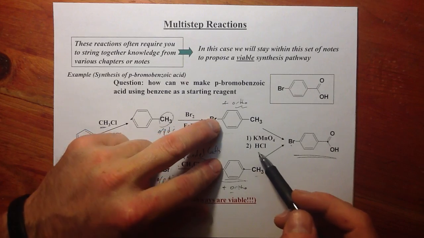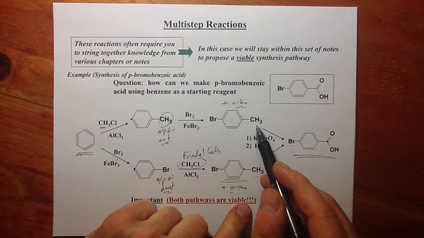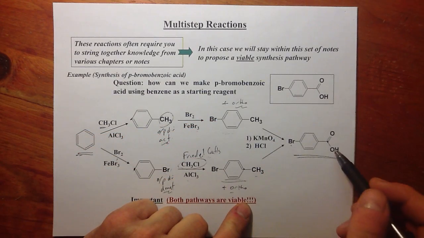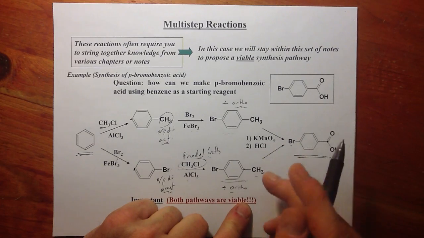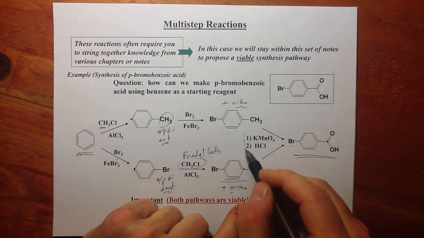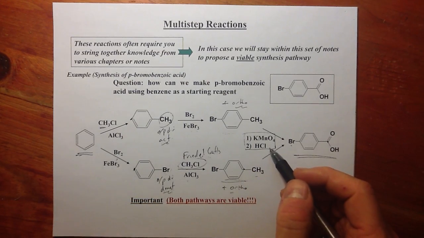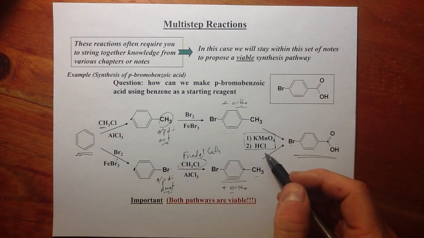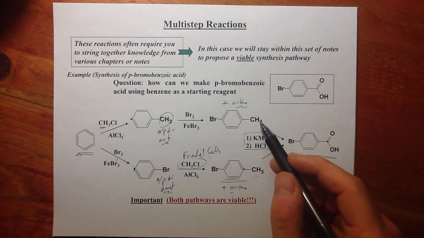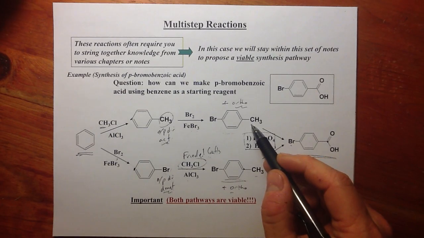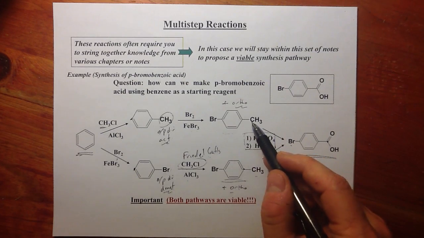Now at this point, we have to oxidize this methyl group to make a carboxylic acid. And in a previous video we said just know, not the mechanism for this reaction, but just know the oxidizing agent KMnO4 followed by addition of acid can be used to oxidize any alkyl group wherein this carbon connecting the alkyl group to the ring has at least 1 CH bond.